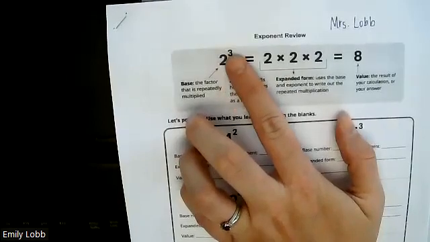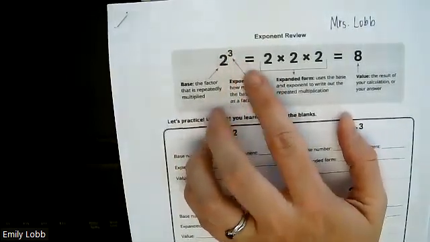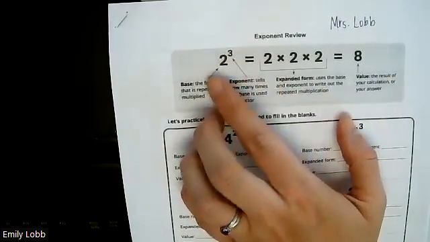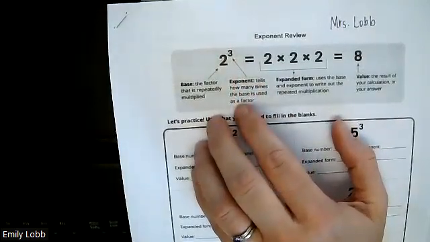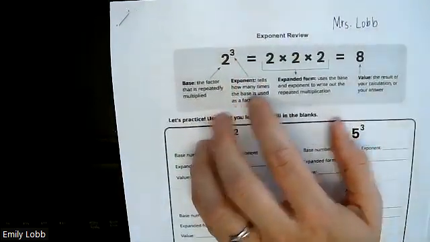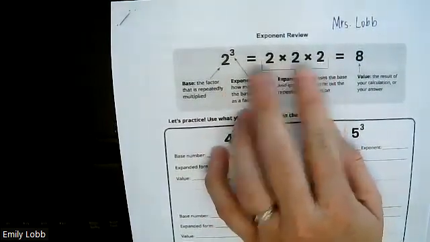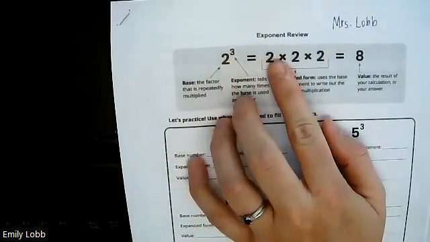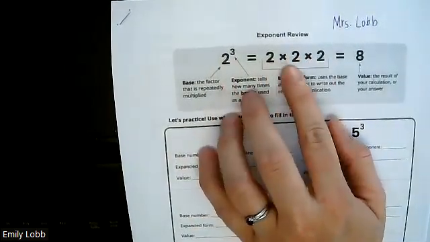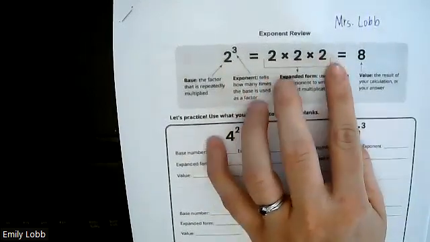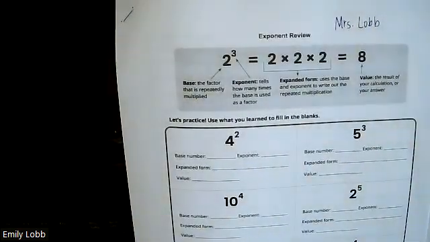So if I have 2 to the third factor, or 2 to the power of 3, or 2 to the third, or 2 cubed, that means we have it 3 times. So expanded form means that we wrote it out. How many times do I have it? 3 times. So 2 times 2 times 2. 2 times 2 is 4, times 2 is 8. So the value is what results from that.